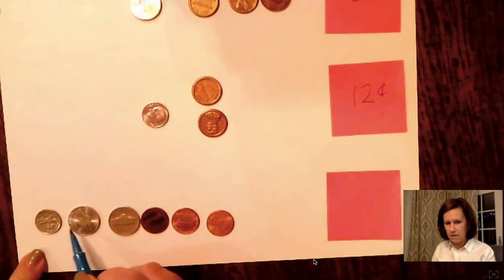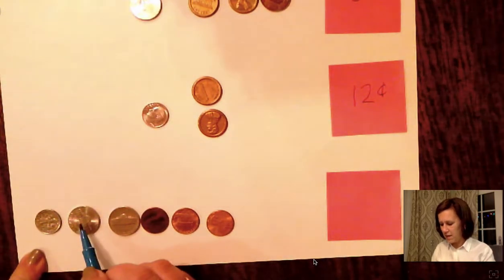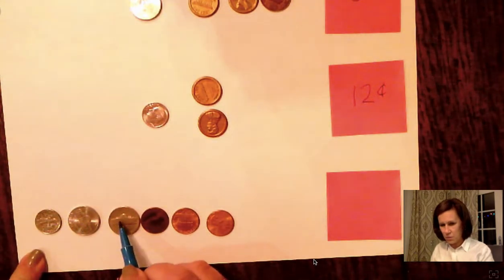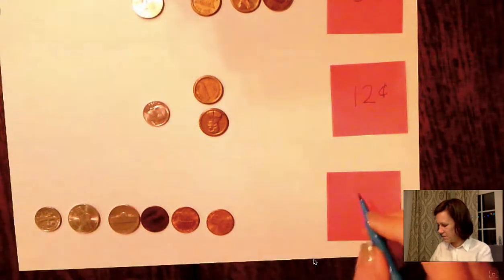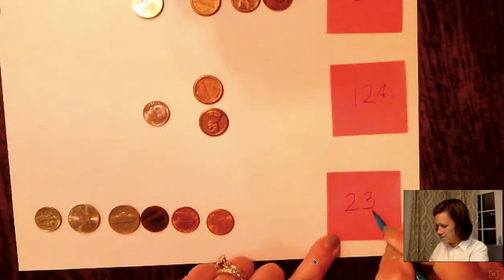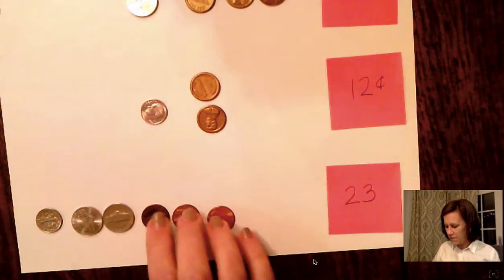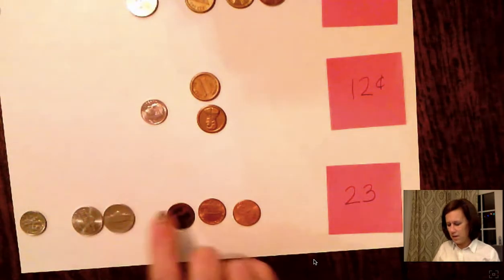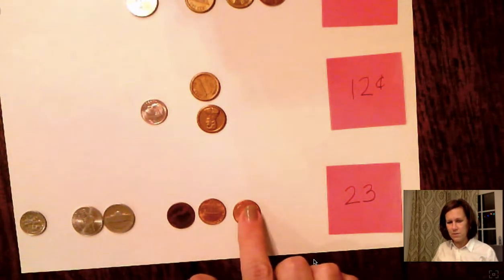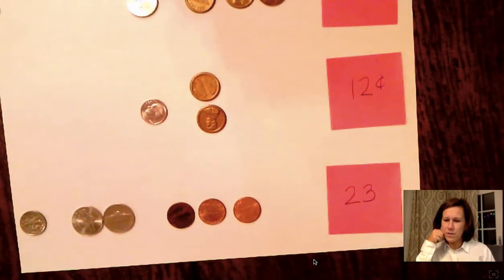10. Now we're going at 5, so 10, 15, 20, 21, 22, 23 cents. What was another way to count those? If you know 5 and 5 is 10, we could have done 10, 20, 21, 22, 23. What other coins could you use for 23 cents?